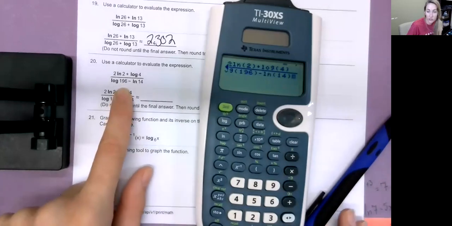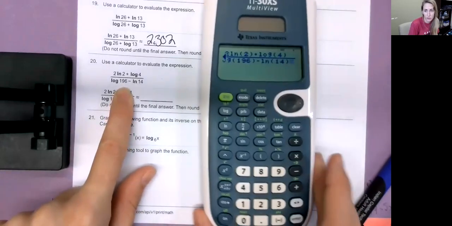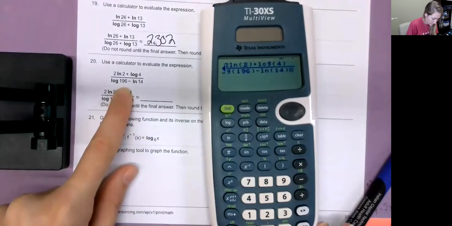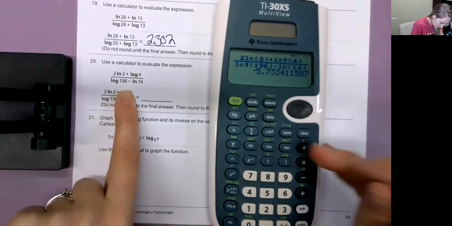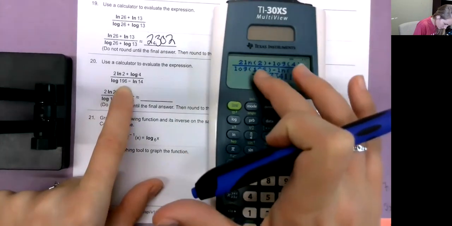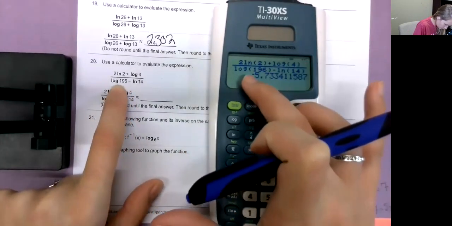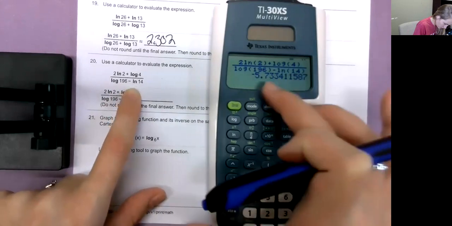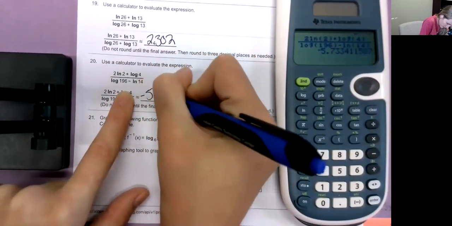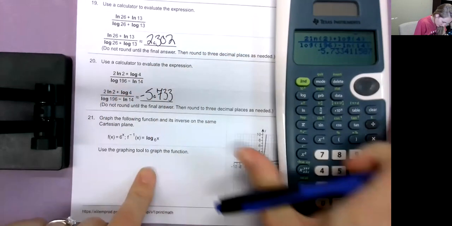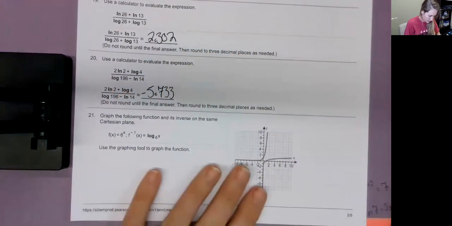And if you're using TI, I can definitely help you out super easy because I'm a TI person. If it's Casio, I'm going to be doing a lot of Googling too. 2 natural log 2, log 4, log 196 subtract natural log of 14, negative 5.733.